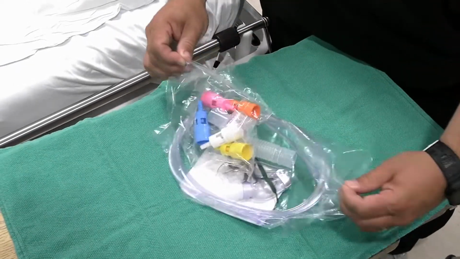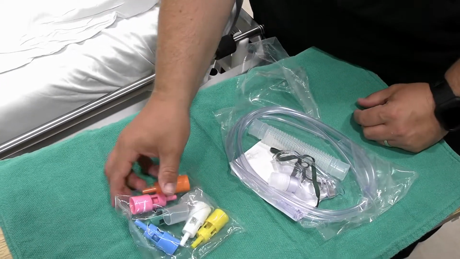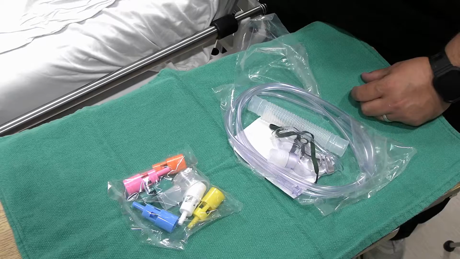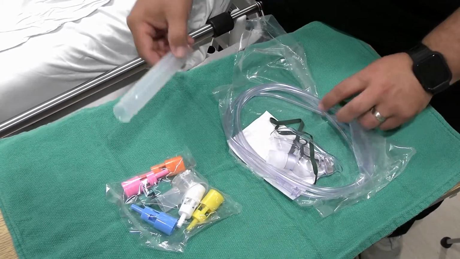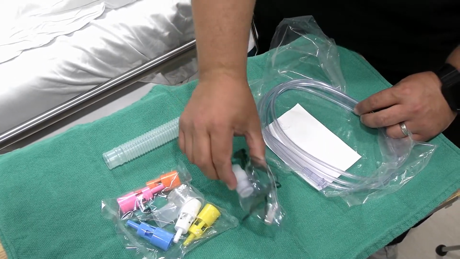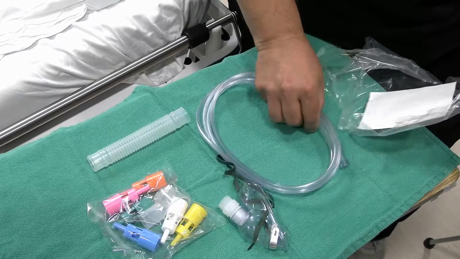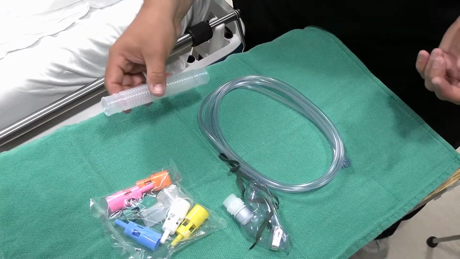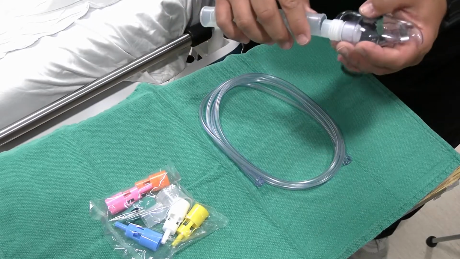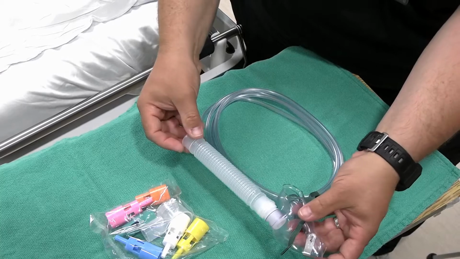So we open our Venturi mask. We have a baggie here of the different collars that will have your specific liter flows and FiO2 percentage. You have a 6-inch piece of corrugated tubing, a pediatric aerosol mask, and 7-foot oxygen tubing. In order to assemble this correctly, take your 6-inch corrugated tubing and attach it to your aerosol mask, just like that.